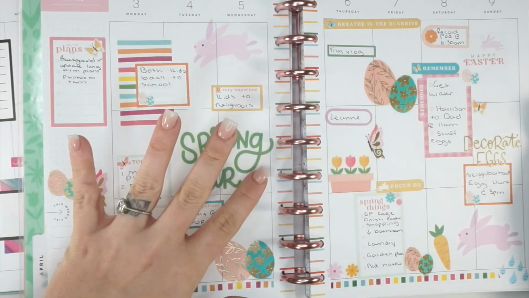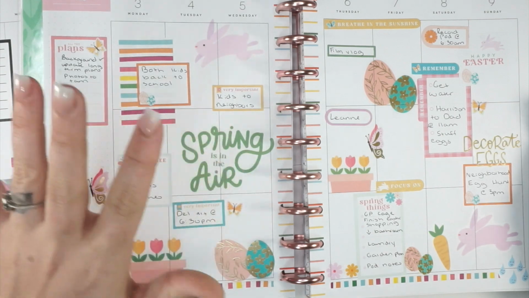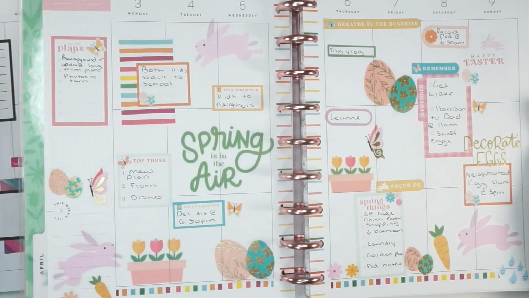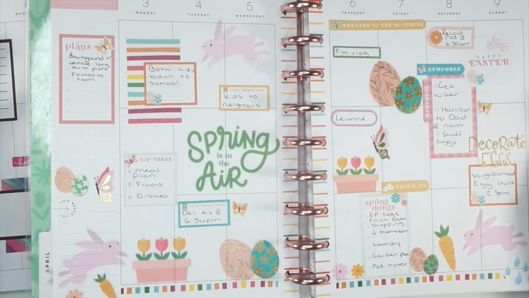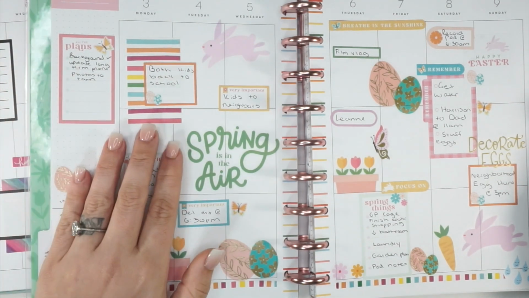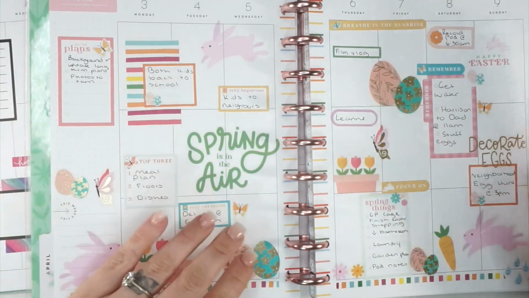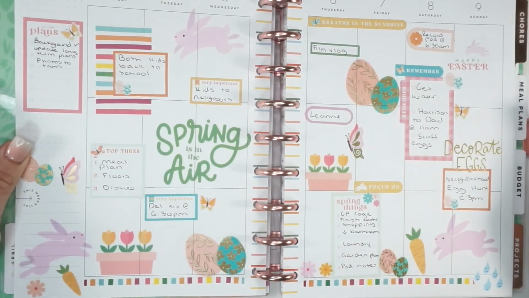Before I did this spread and jumped back into vertical, I actually played around on one of these other planners that I'm not using. I'm very grateful that I have other planners to play around with, but I did that and I figured out how I wanted my planner to look.